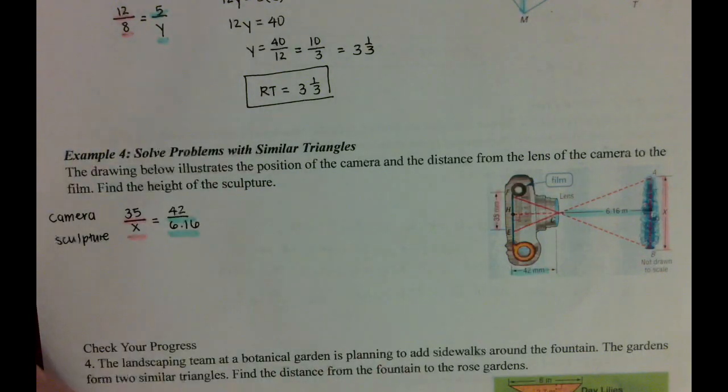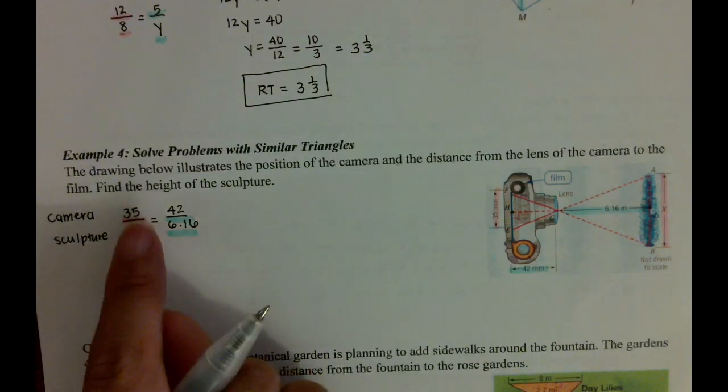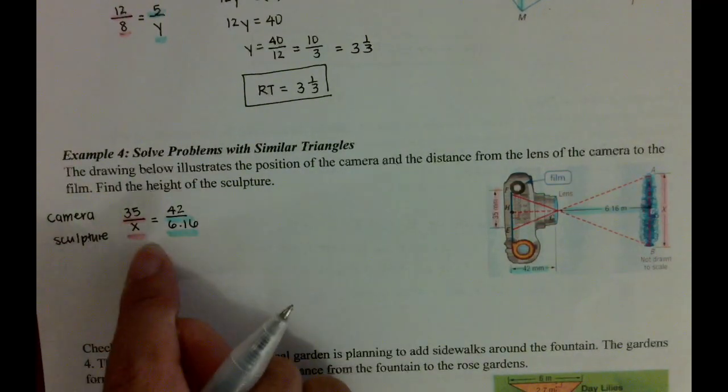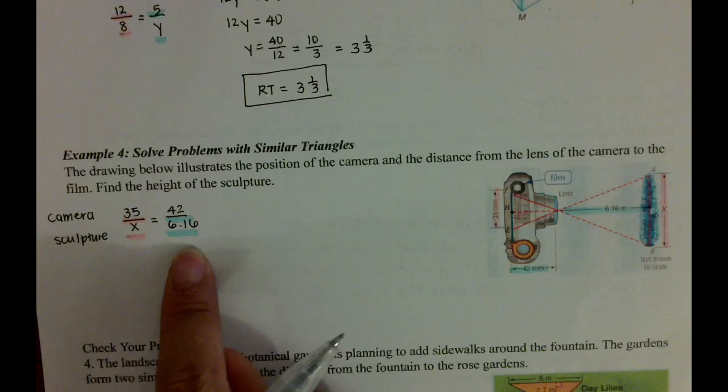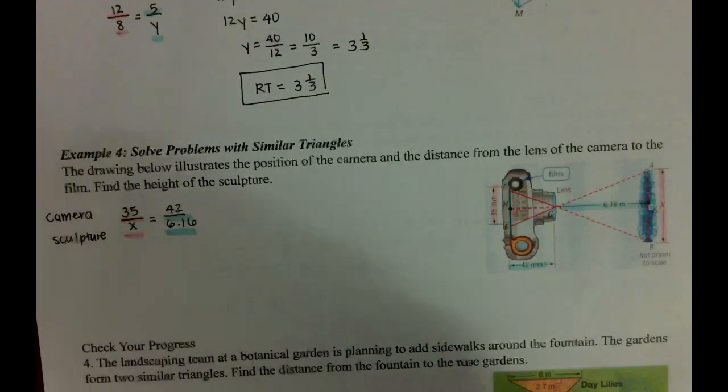You can see that the book did it a little bit differently from mine, right? But theirs matches too. Okay. It's just I did vertical and I just switched the order. I just put the x on the bottom and the 6.16 on the bottom, whereas they put it on top. Okay. So then let's cross multiply.